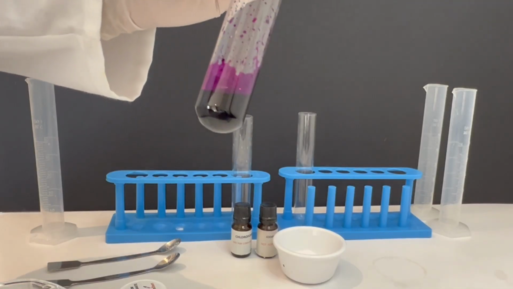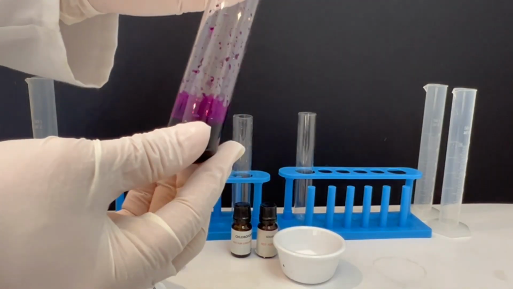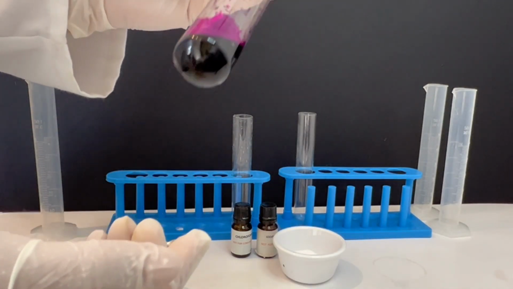After shaking, you will see that the crystals dissolve and the water turns purple.